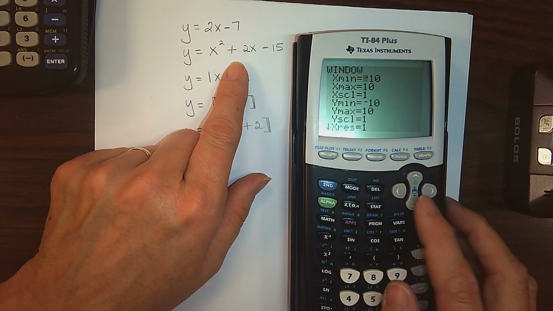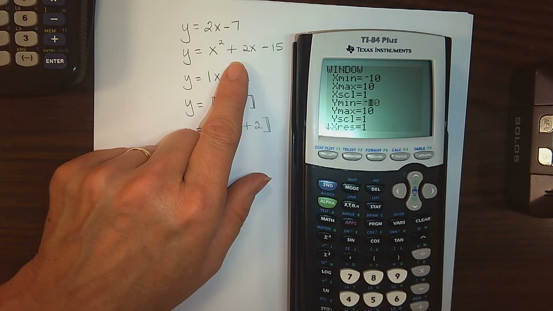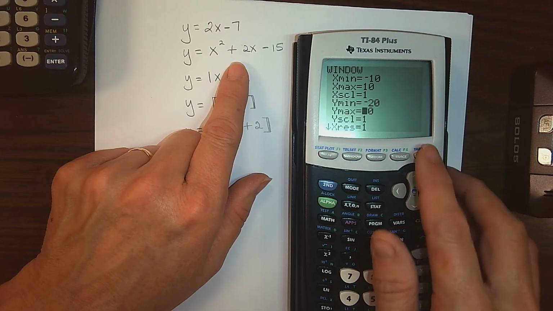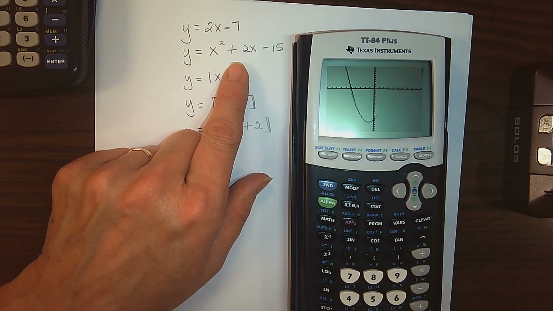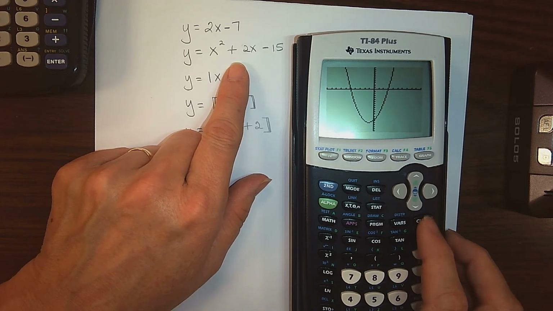So I'm going to go here, and for that Y minimum, instead of negative 10, what if we put in negative 15 or negative 20 or something like that? That helps us to see that value down below. That seems reasonable right there. So sometimes we just have to play with our graphs, the window a little bit, to be able to fully see the information that we're trying to find. Okay, I'm going to clear this one.